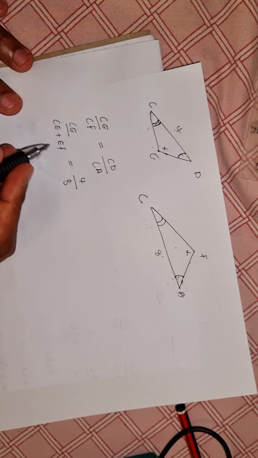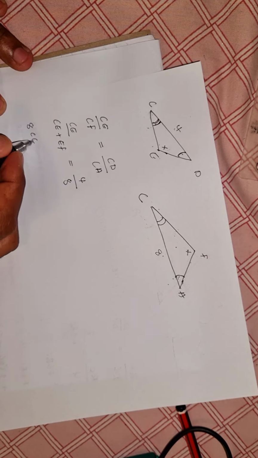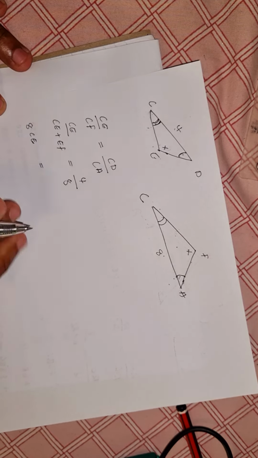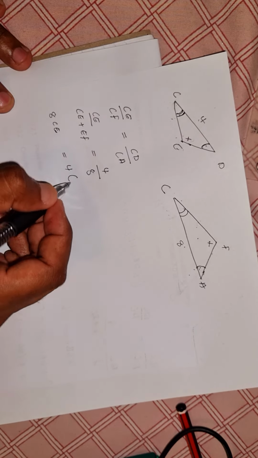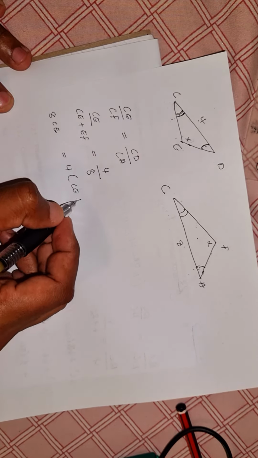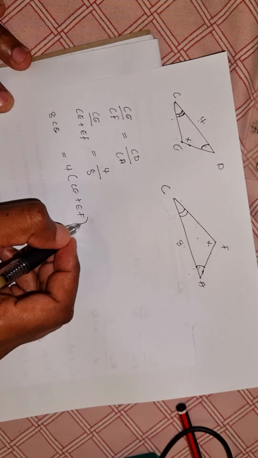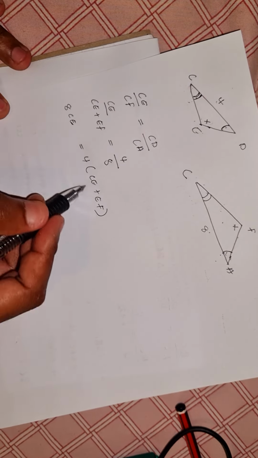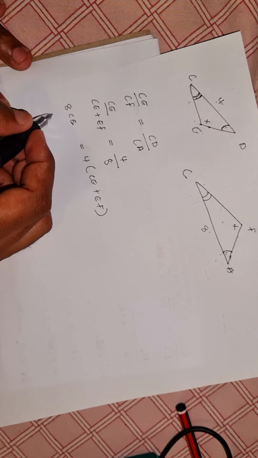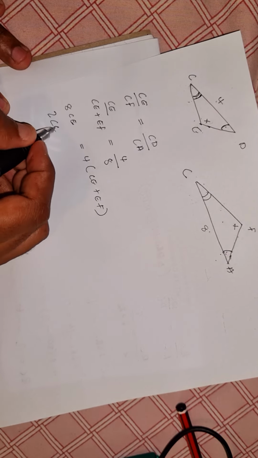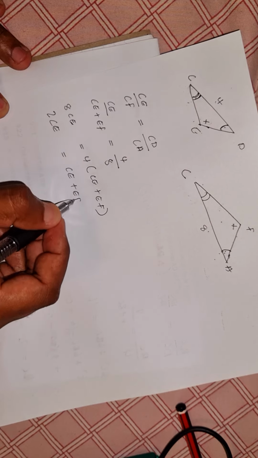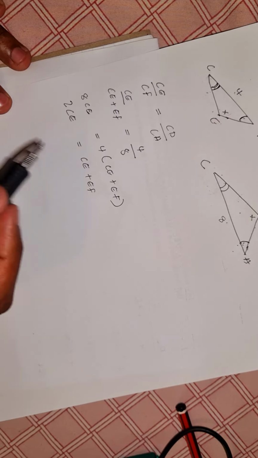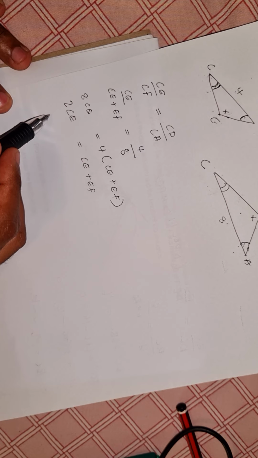Now let's cross multiply. 8 multiplied by CE is 8CE, equal to 4 multiplied by the whole expression, 4 into CE plus EF, and when you close the bracket, we divide both sides by 4. As we divide by 4, we're left with 2CE equal to CE plus EF, and therefore we transpose CE to the other side of the equation.